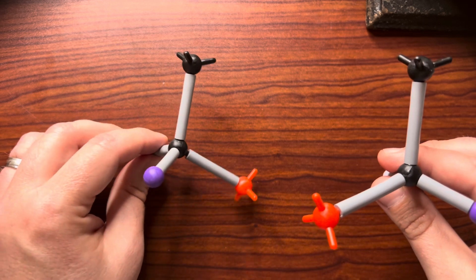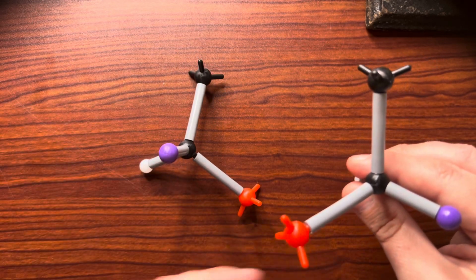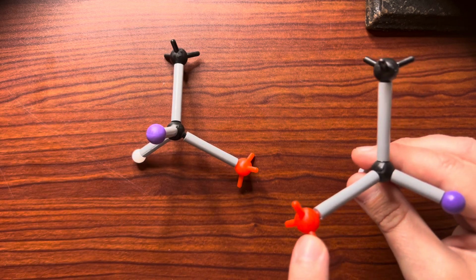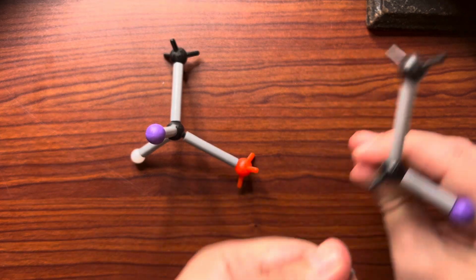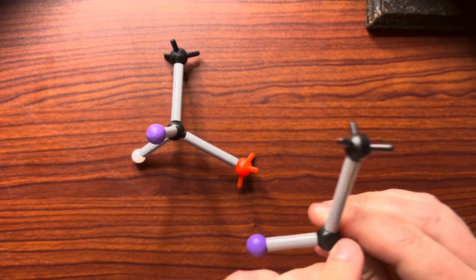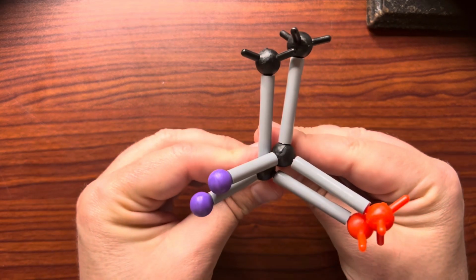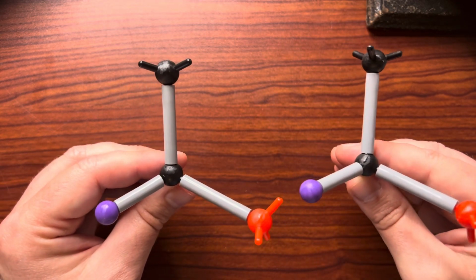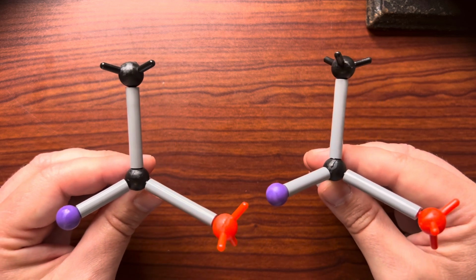Now, one thing that I will show you that I didn't show you in the last video is, let's say if I wanted to turn this one into an S configuration, I would simply change 2 of the groups. And so now, if you look, these are superimposable, so they are the same structure, which means that they have the same configuration.